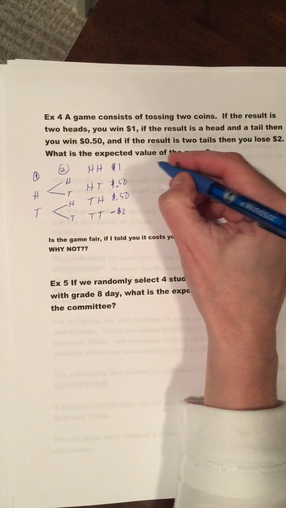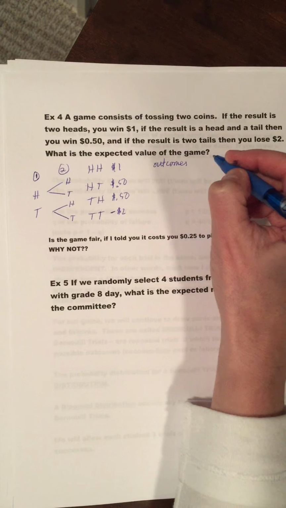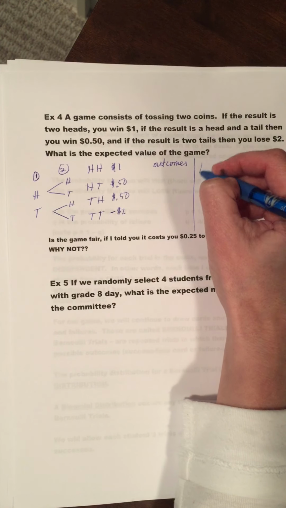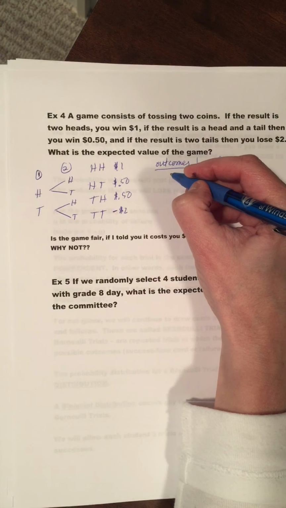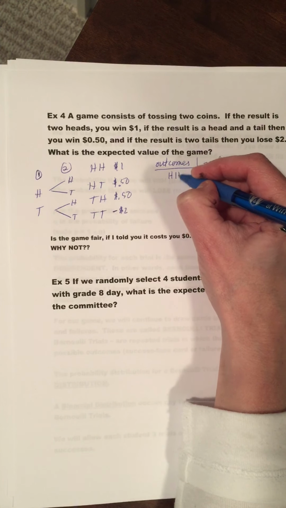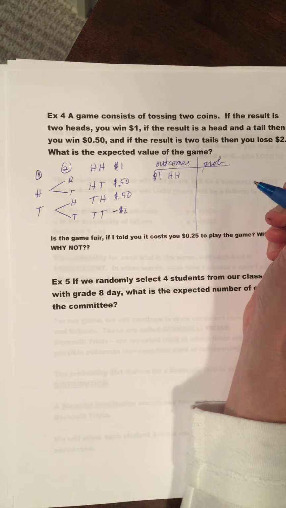Okay, let's take a look at our outcomes. They're asking for expected value and our probability. Well, we could play and get heads-heads and be up $1. We could play and get heads-tails and be up 50 cents. We could play and get tails-heads and be up 50 cents.